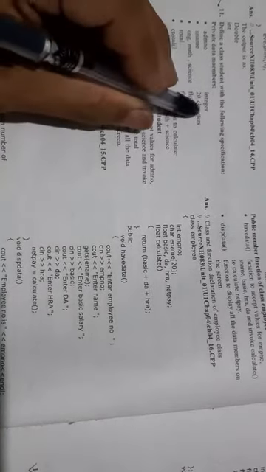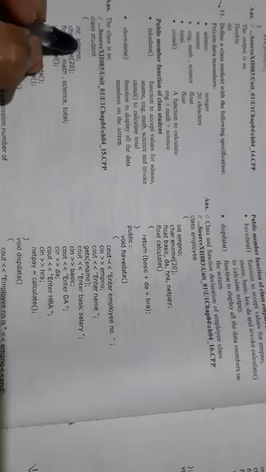After that, like I said, integer admin number. When you declare a variable, the data type is written first and after that the variable name, but here it is in this left and right format, so you have to interchange. So first int admin number.